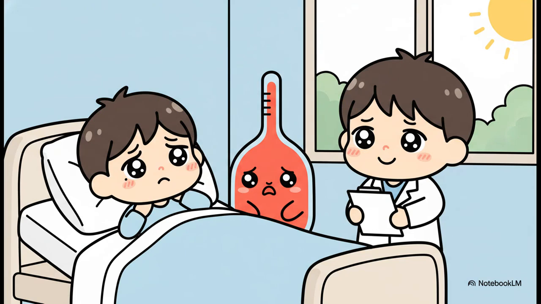All right, so let's set the scene. You're in a hospital ER. A little kid is rushed in really sick. We're talking fever, stiff neck, all the classic, absolutely terrifying signs of bacterial meningitis. So the team jumps into action, right? They do a spinal tap to get a sample of cerebral spinal fluid, or CSF, and they rush it to the lab for the standard test that's supposed to give them the answer.